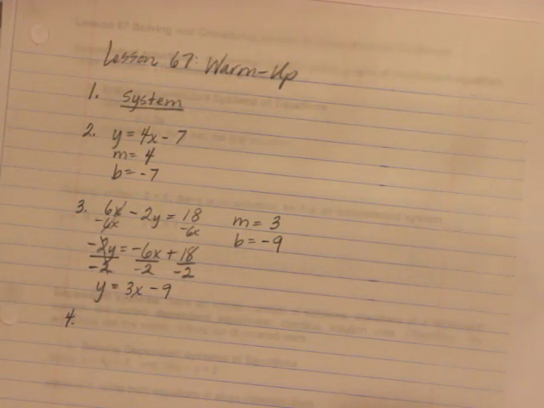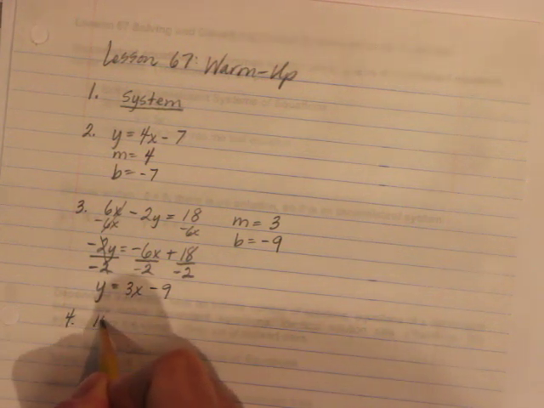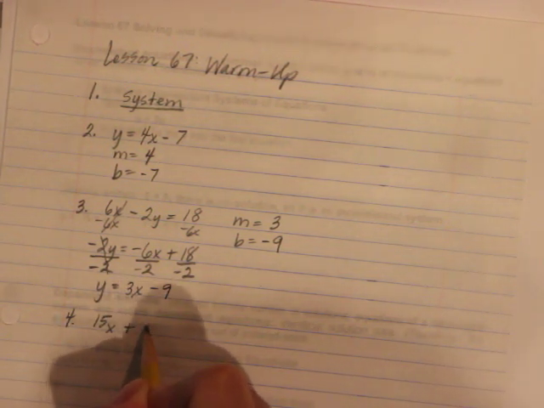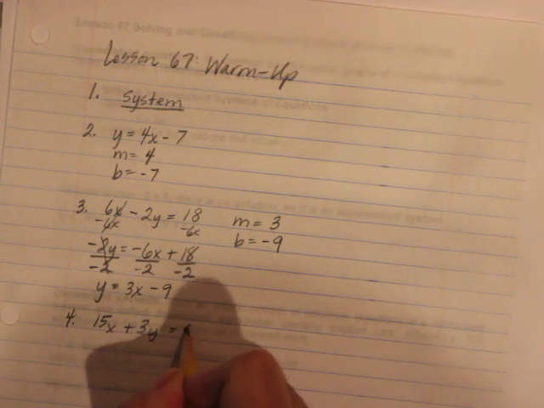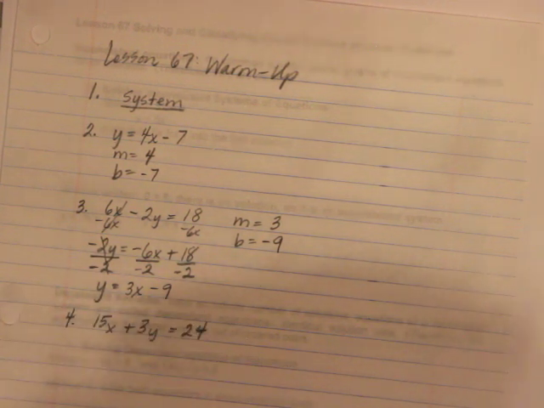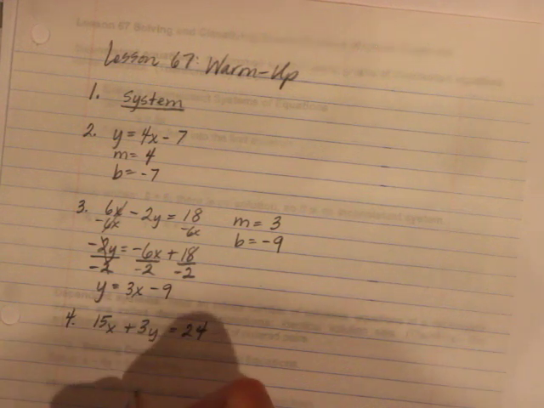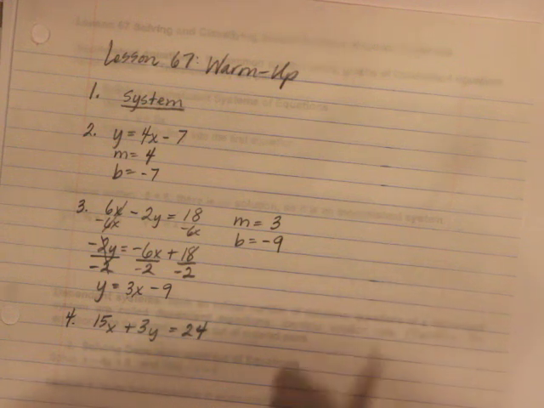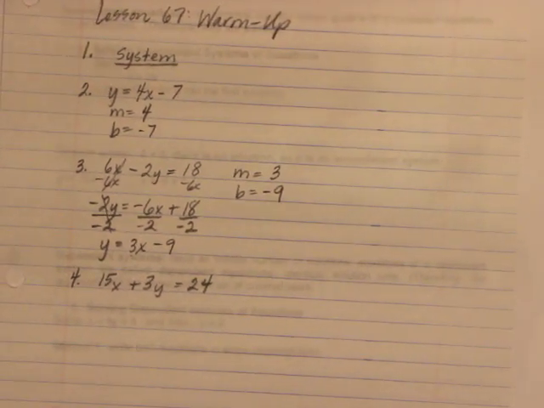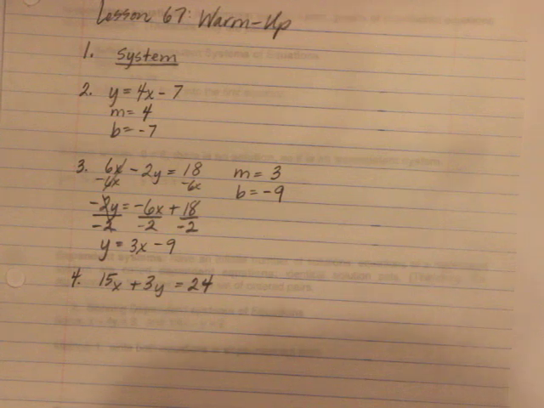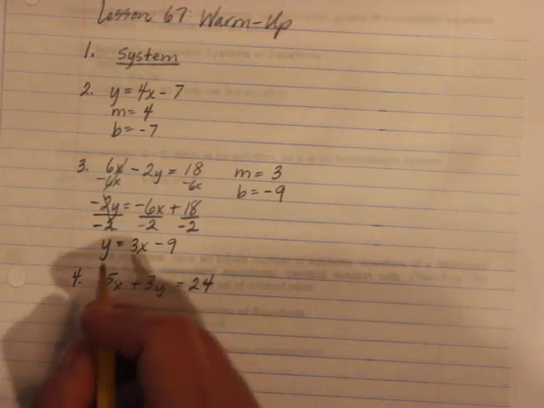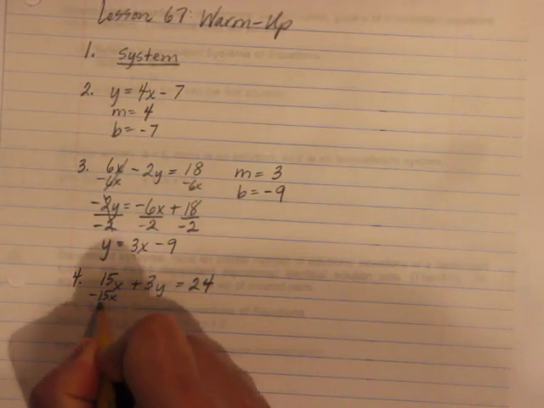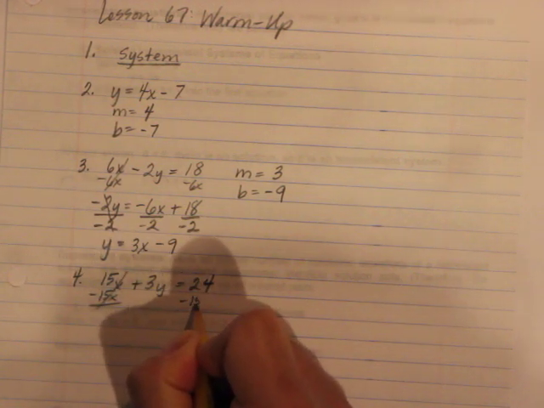Okay, all right, number 4. Find the slope of a line parallel to 15x plus 3y equals 24. The trick to this is that we have to remember that parallel lines have the same slope. So when I convert this into y equals mx plus b form, the m, the slope, that's all they're really asking me to find, right? Is what is the slope of this line, because any line parallel to this line has to share the same slope. So let's move the 15x from this side to this side.